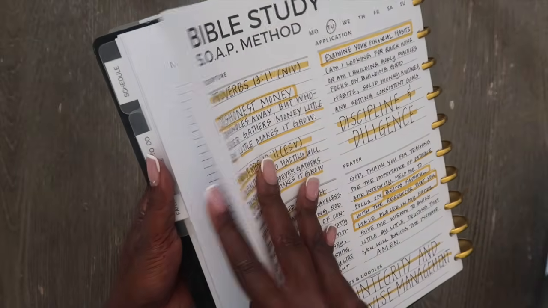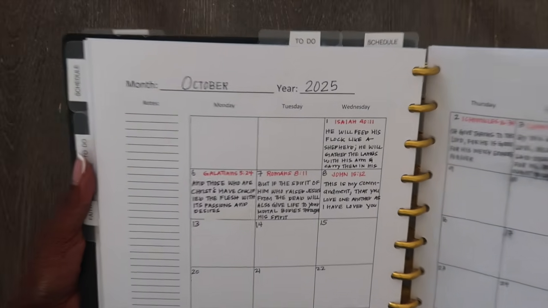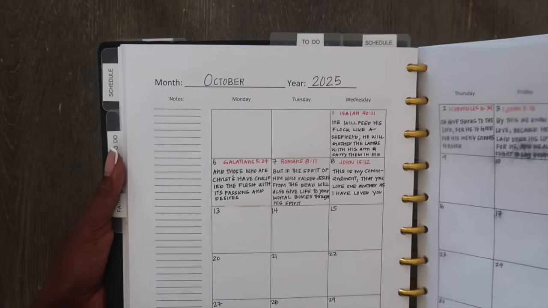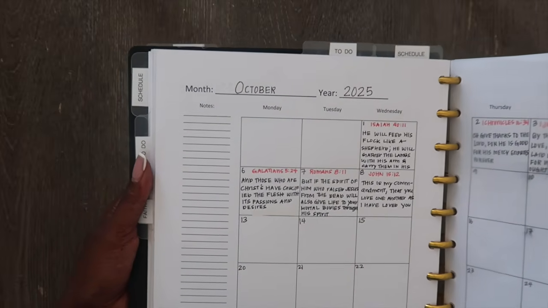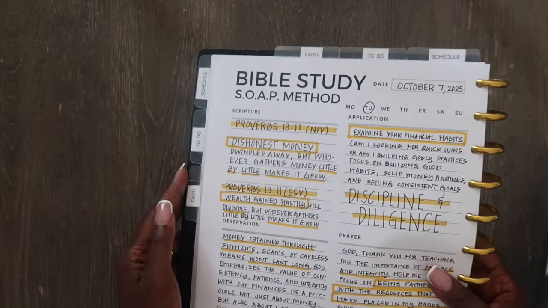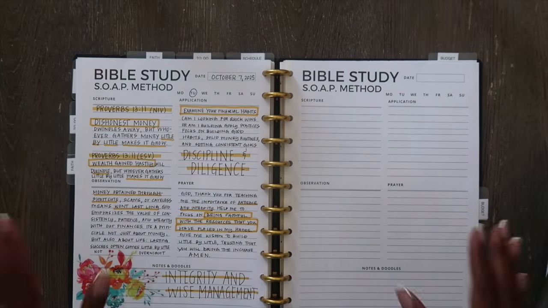So sometimes I will do a YouVersion verse of the day within my monthly calendar, and I will say, man, I would love to do a deeper dive into that, or I didn't understand what this means. I want to have more context. I want to go a little bit deeper, and I will do a SOAP study sheet on that particular scripture so that I can go a little bit deeper.